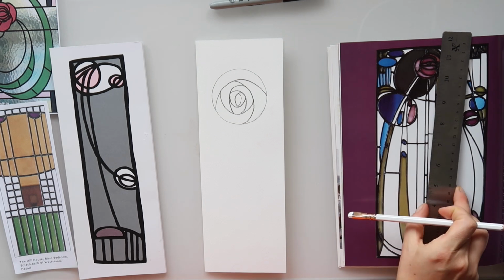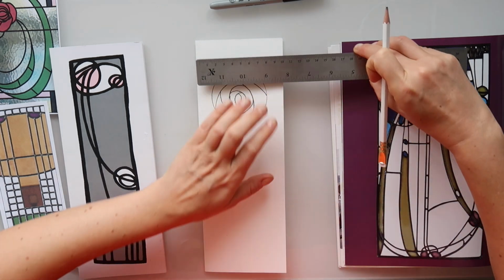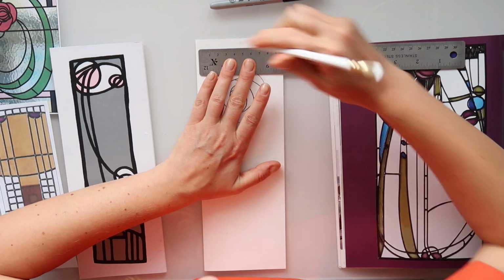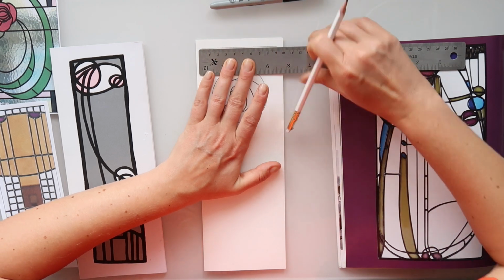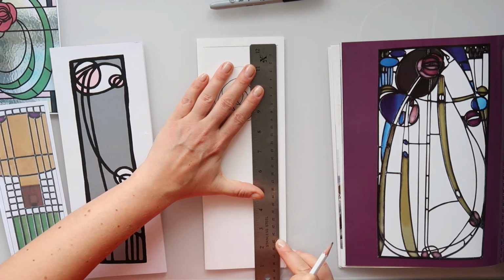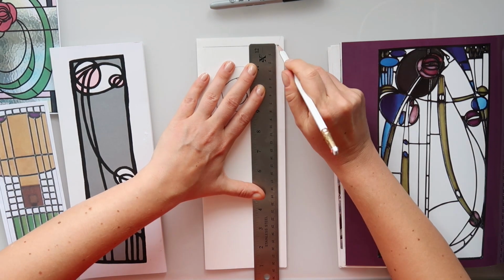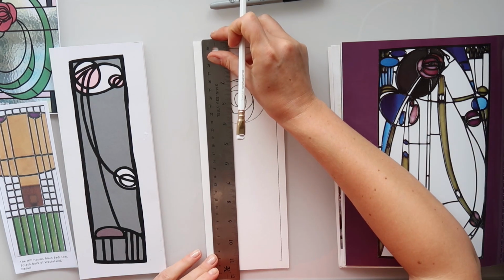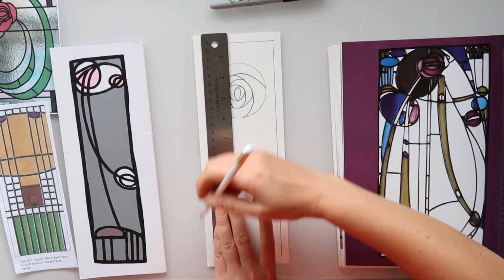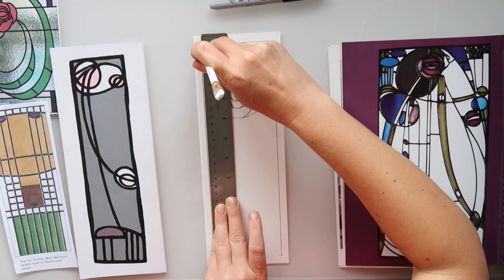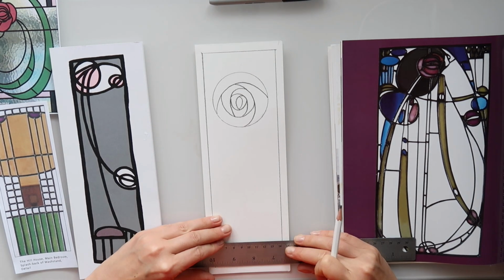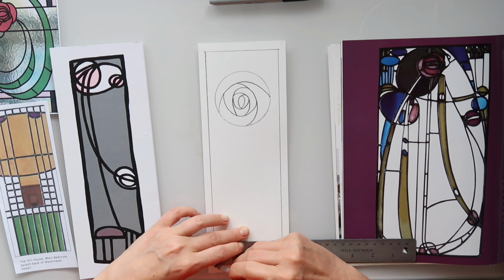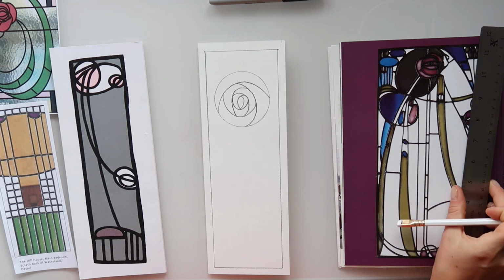I'm gonna do the frame as well. So with a little help of a ruler, you can also do that freehand. So the frame about 1 centimeter away from the edge of my paper. Like so.